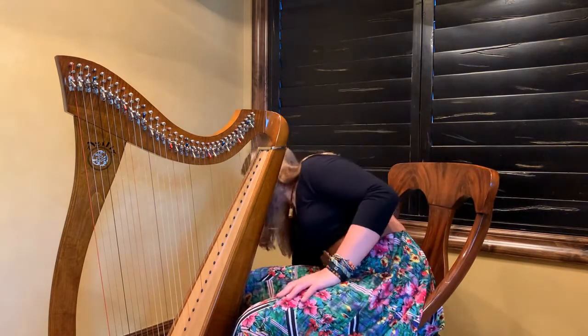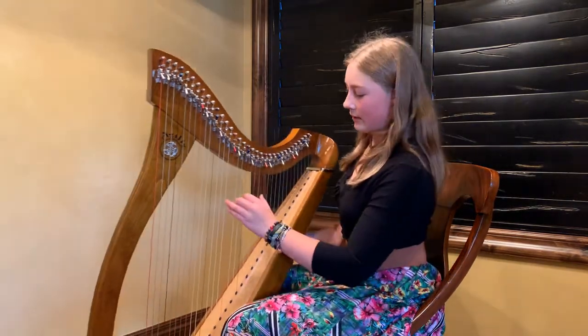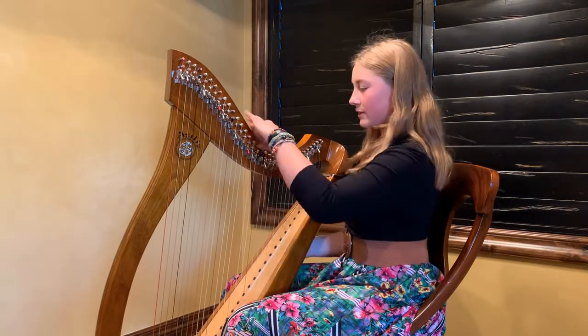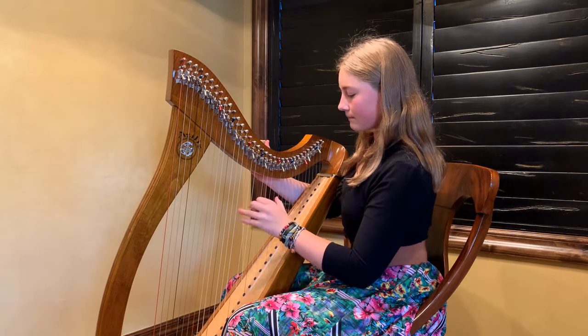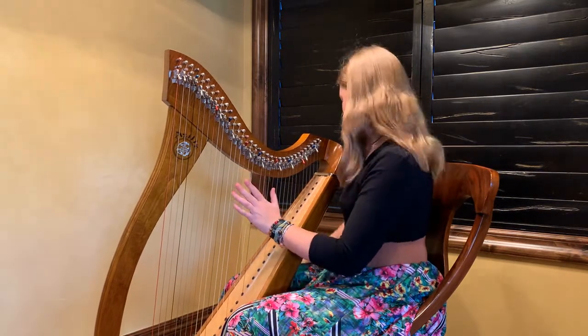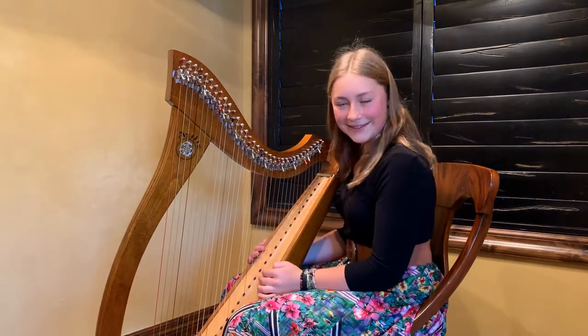One second, I have one string that doesn't change keys super well, so I'm just going to retune the string really quick. Okay. Seguidilla by Carlos Salzedo.